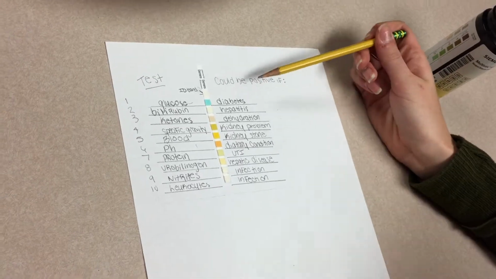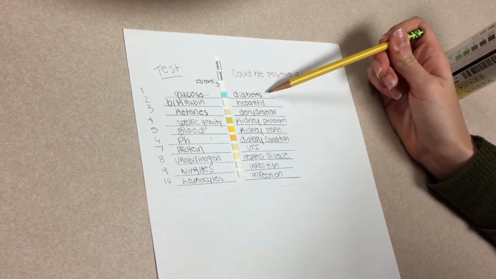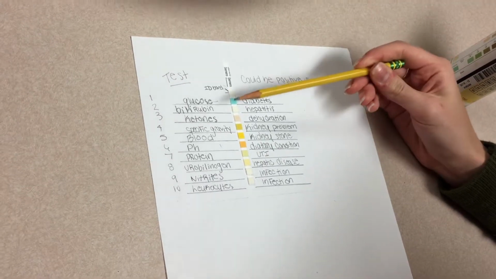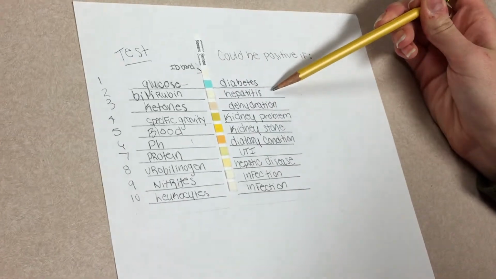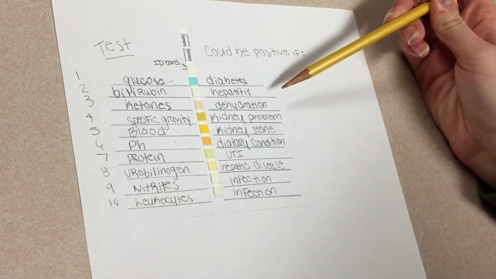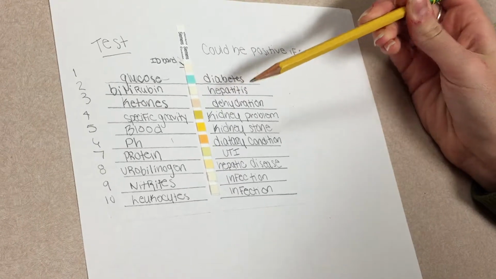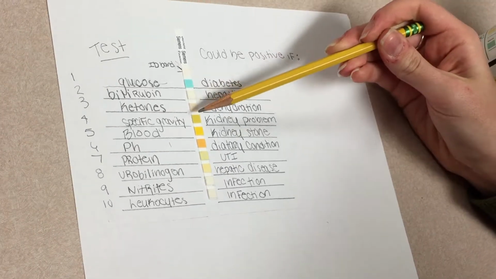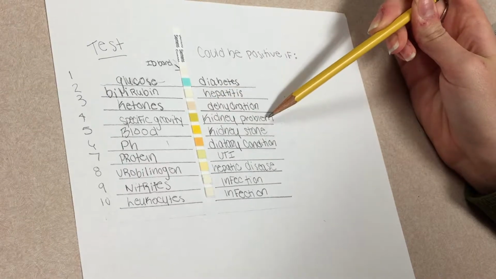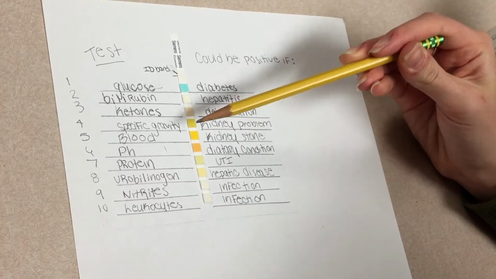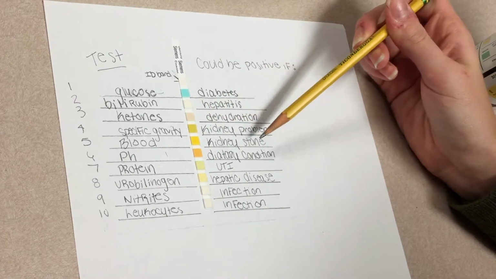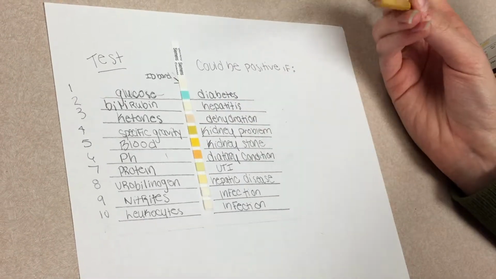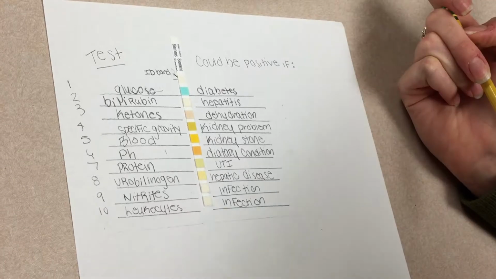So if it's positive, that can mean that the patient possibly has diabetes. Next, we have the bilirubin square, which could mean they have hepatitis if that's a positive reading. Next, we have the ketone test square, which tests hydration levels. Specific gravity could indicate kidney problems. Blood is the fifth strip, which tests kidneys, or it could mean that there's a kidney stone, which we're going to look more specifically into that test in a little bit.